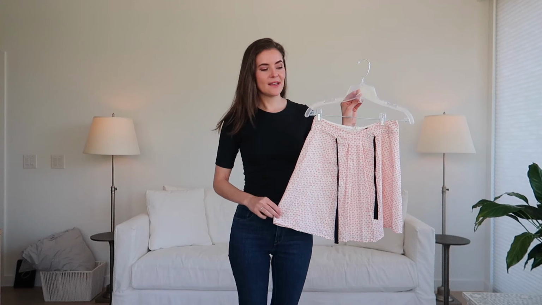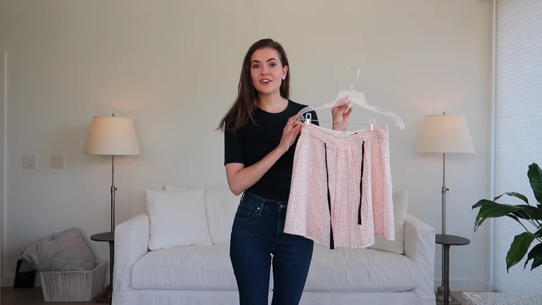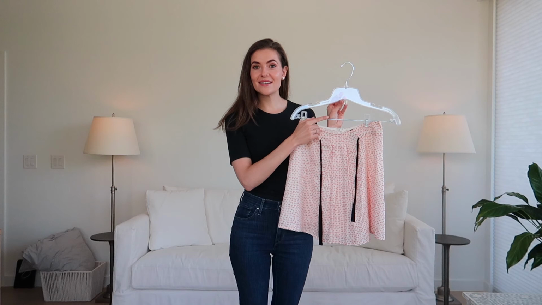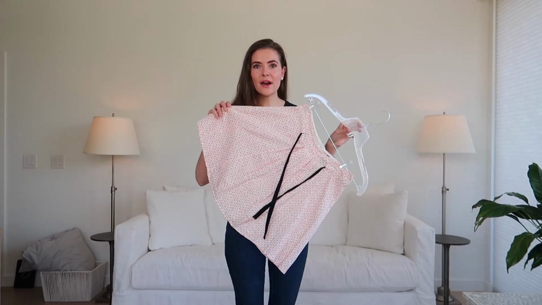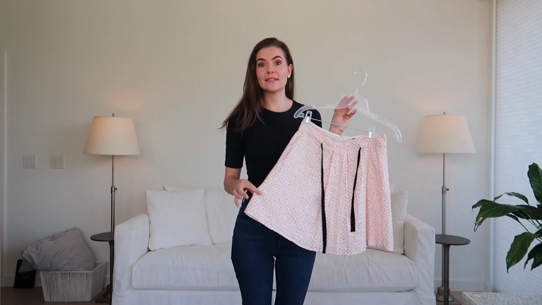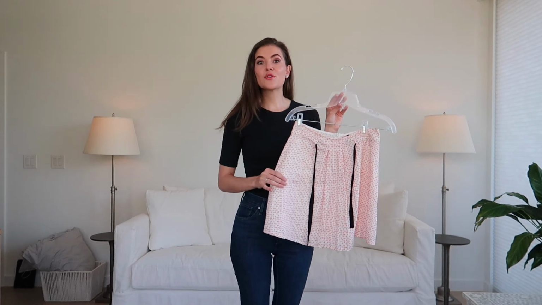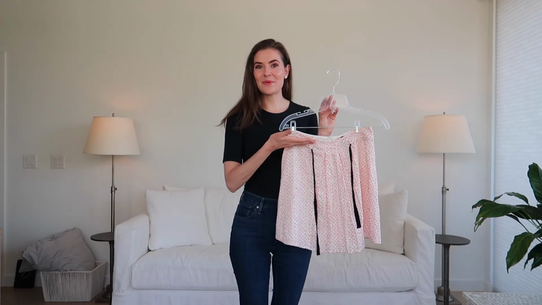For this skirt that sits in your waist, you're obviously going to consider the waist size as well as your hip size. But small caveat, right? You can see that it's quite flowy, and it's definitely not going to sit as snug around your hips as, say, a bodycon dress. So the most important measurement out of the three is going to be your waist.